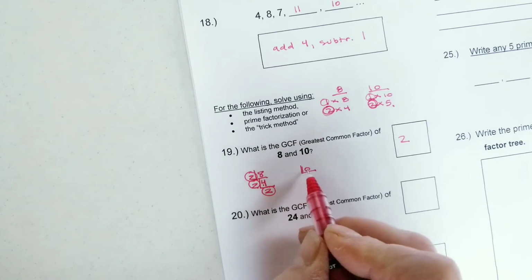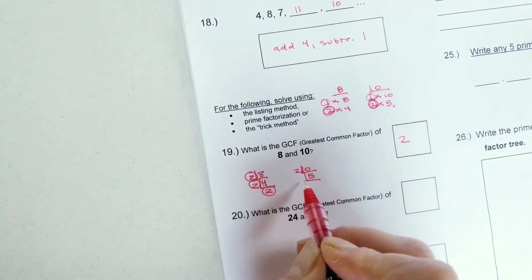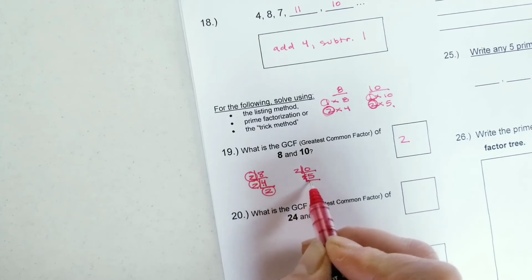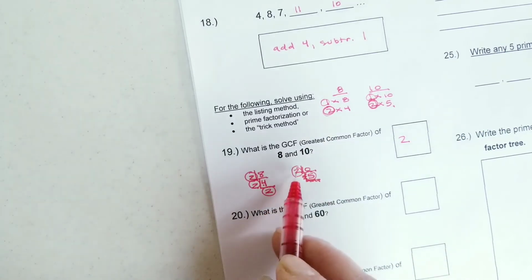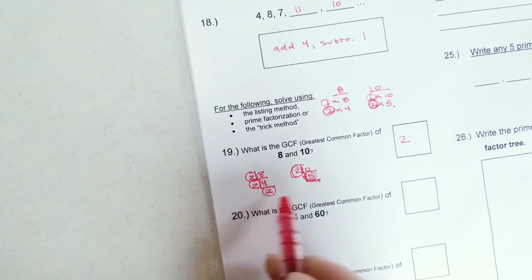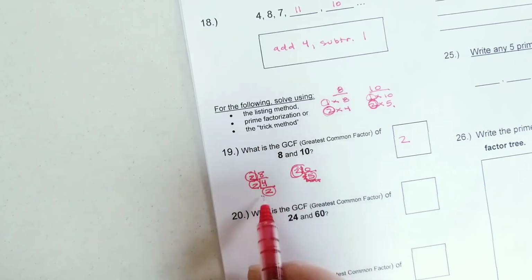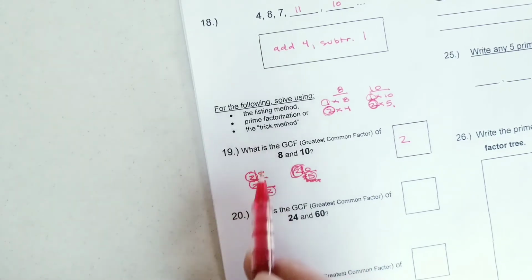So now 2 times what equals 10? 2 times 5. And then, oh, actually 5 is a prime number. So we're done right there. So here's our factors of 10. And we can see that the greatest common factor is 2, because I only have 1, 2 here and 1, 2 here. I don't have another 5 over here. If I had a 5 over here, 5 would be my greatest common factor, but 2 again is my greatest common factor. Let's look at the trick method.